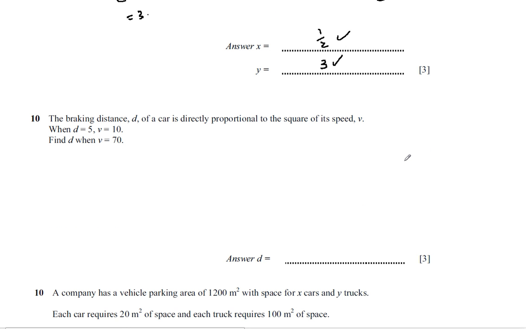Okay, directly proportional. So the previous question was inversely proportional. So the braking distance d is directly proportional to the square of v. Let's just write that down. So d is directly proportional to the square of v, in other words, v squared. So the equation for directly proportional is d is going to be equal to k, some constant, multiplied by whatever d is directly proportional to. And d is directly proportional to the square of v, which is v squared.